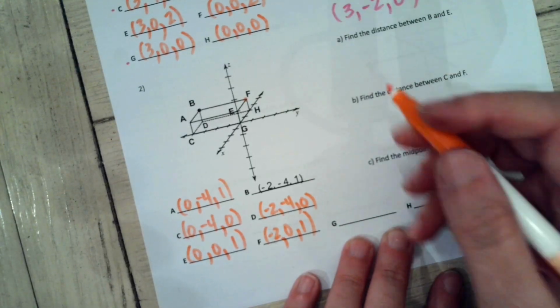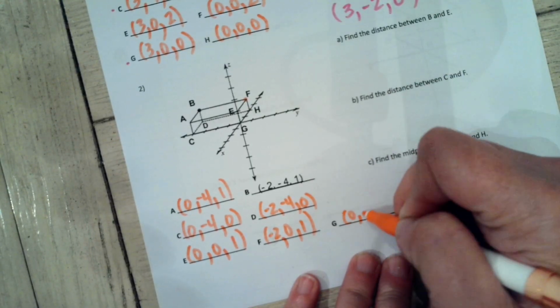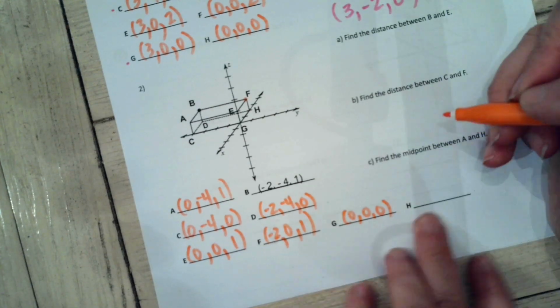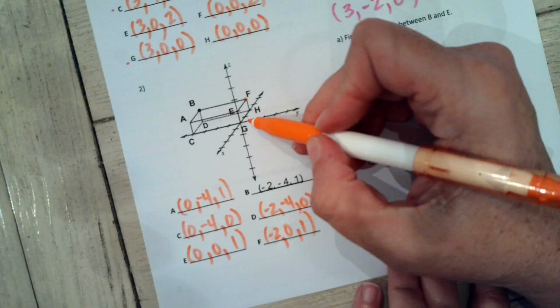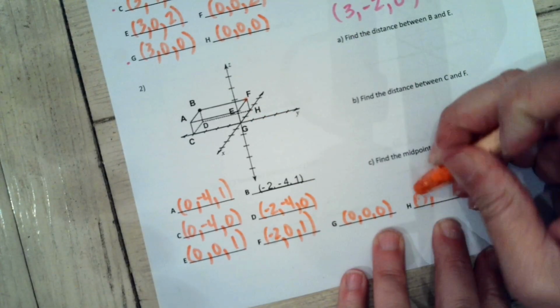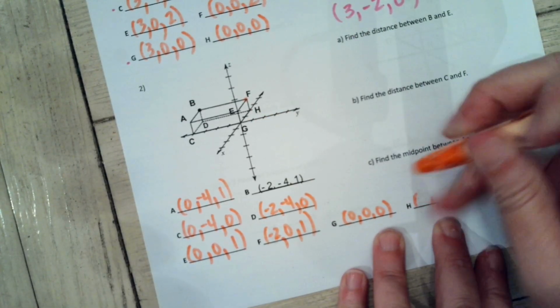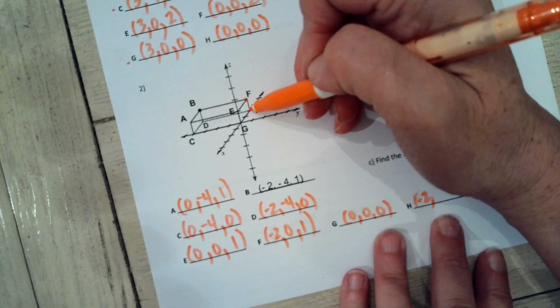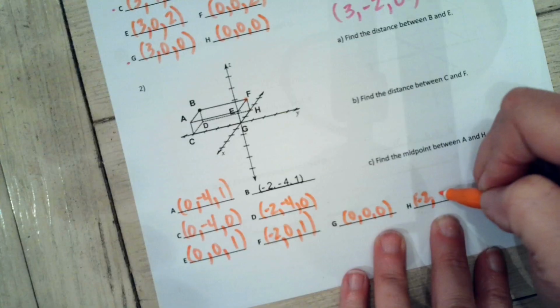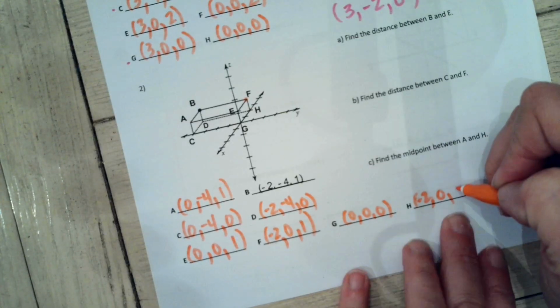Point G is the origin. Point H does not move forward. Oops, it does. It moves backwards -2. It does not move left or right. And it does not move up or down.